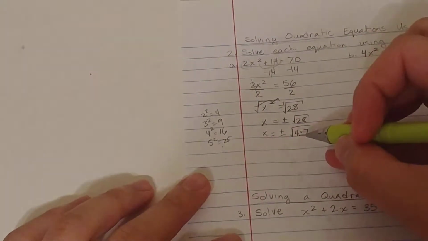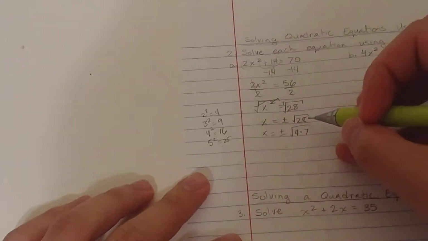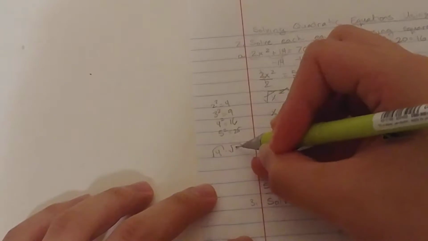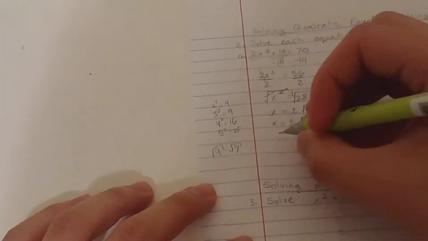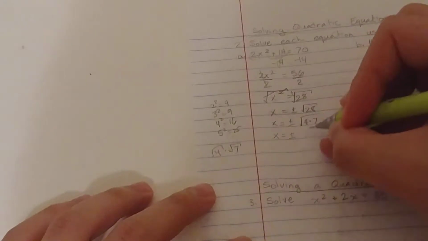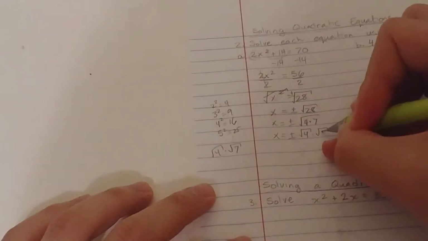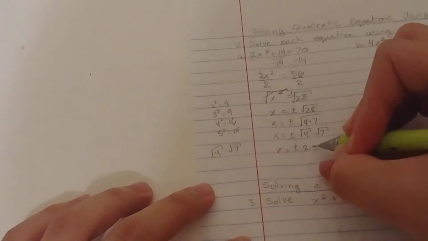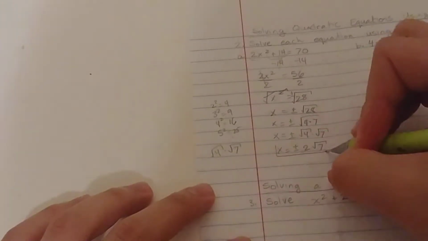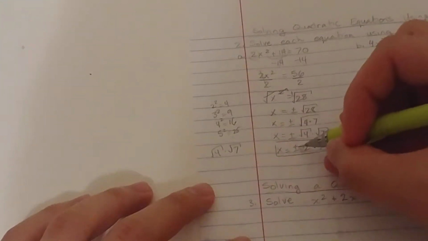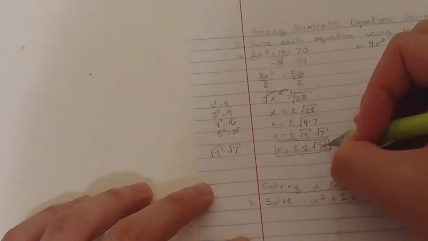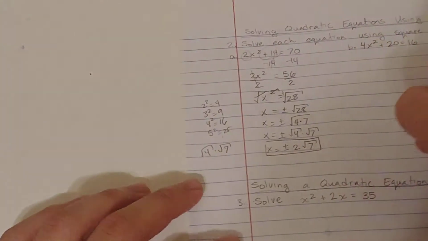So the multiplication property of radicals states that we can break that up into square root of 4 times square root of 7. Okay, when we do that, I'll just write it over here. Square root of 4 times square root of 7. Square root of 4 is 2. So we have plus or minus 2 root 7. And that's that. Okay, so there's not just one solution. There's 2. A positive 2 root 7 and a negative 2 root 7.